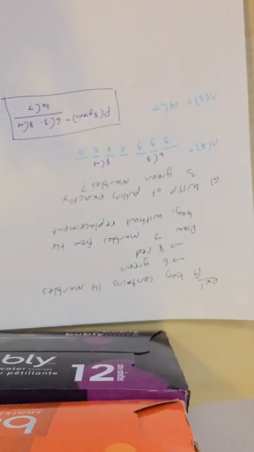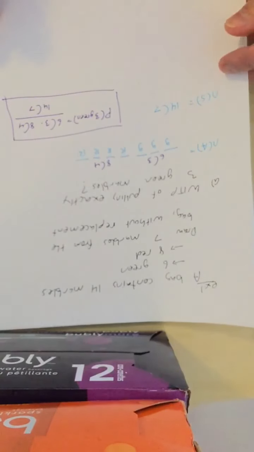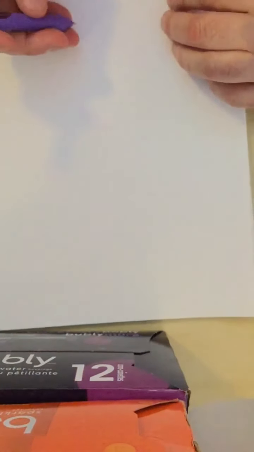So, the same idea as what we do with binomial, we're going to create a formula out of it.